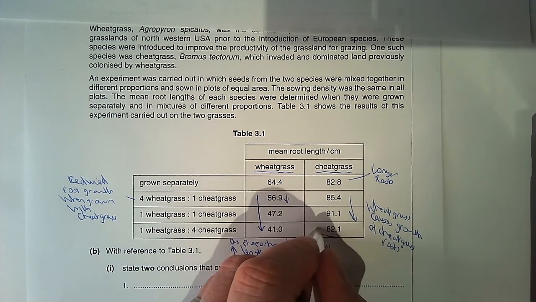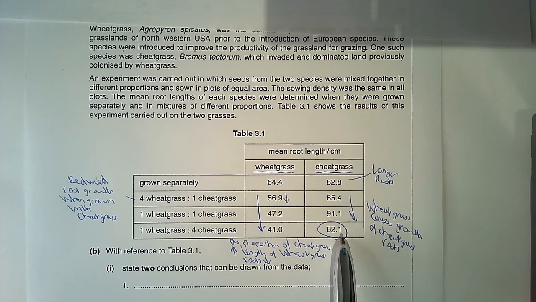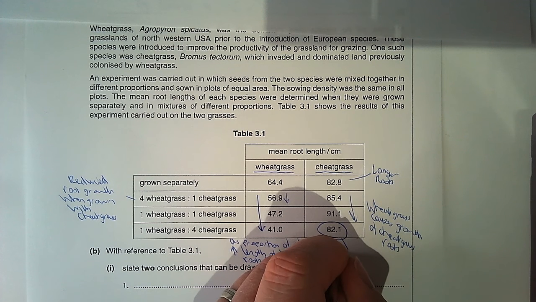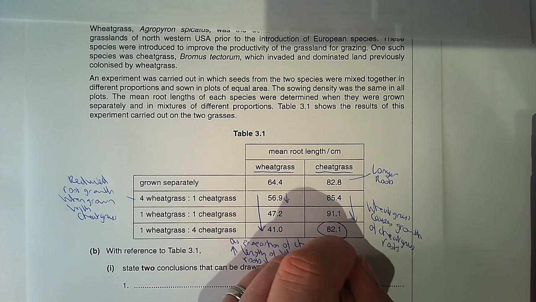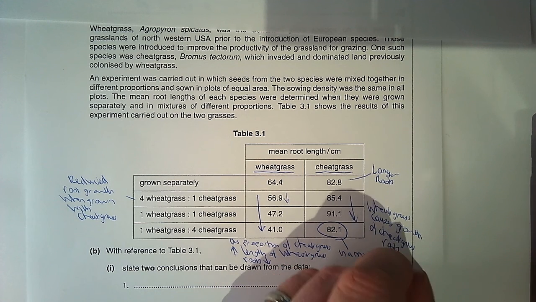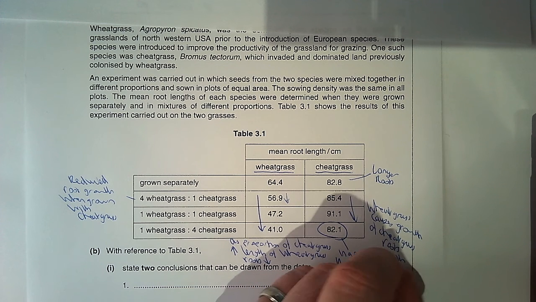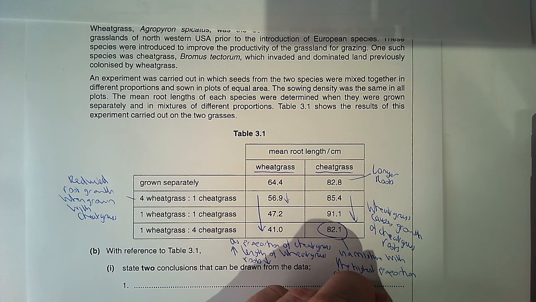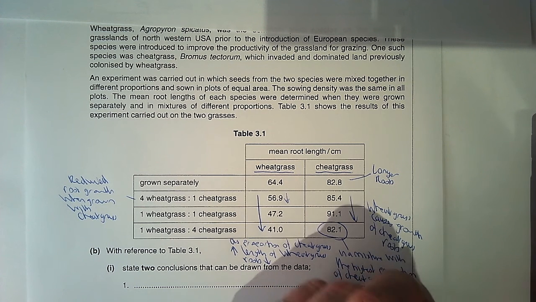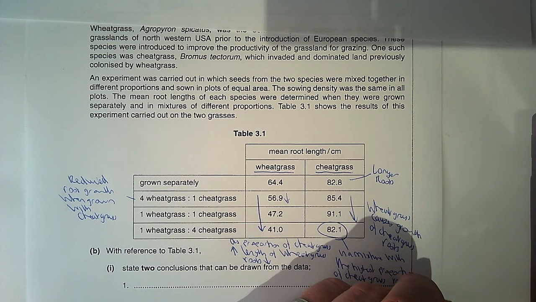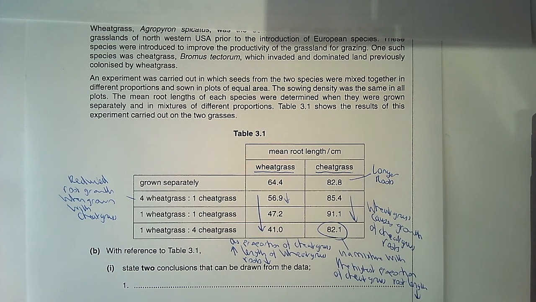And that's apart from this one here, which has caused a decrease in root length of cheatgrass. So when there's the highest proportion of cheatgrass, the root length of cheatgrass decreases. So in a mixture with the highest proportion of cheatgrass, root length decreases.